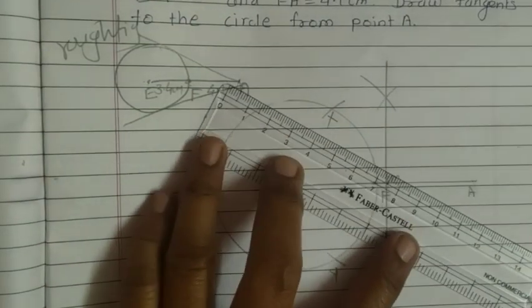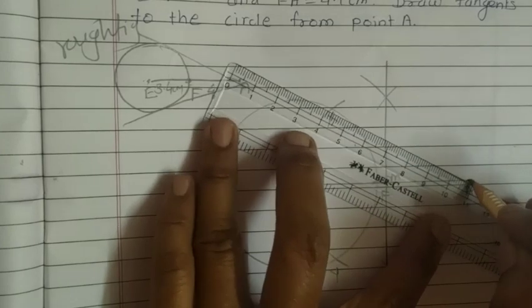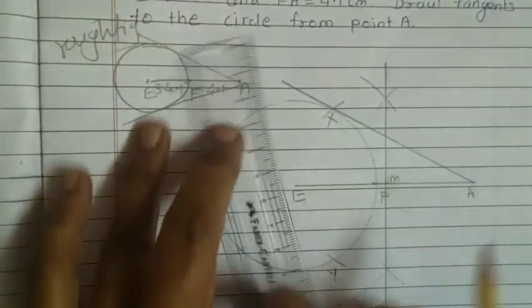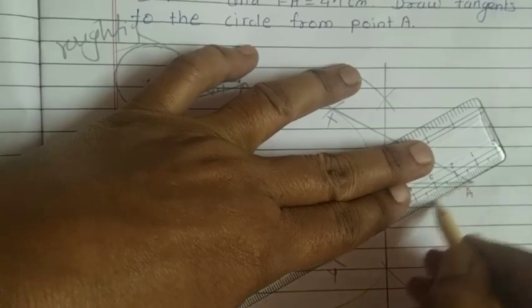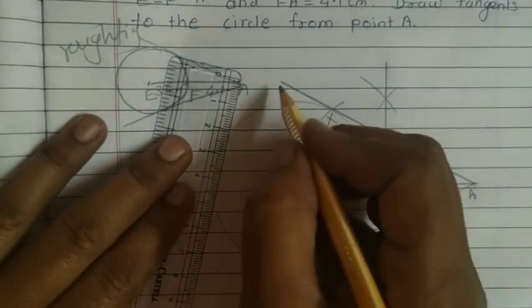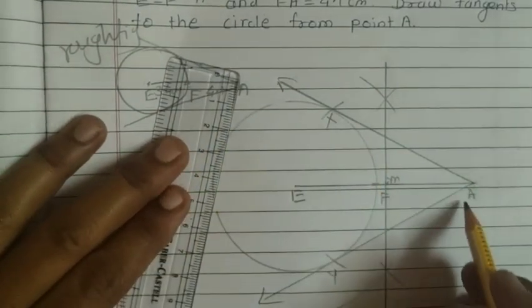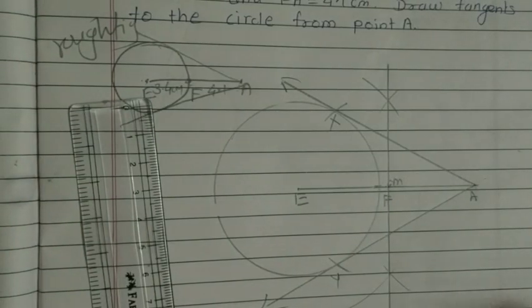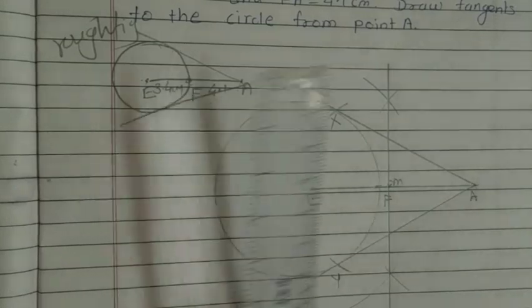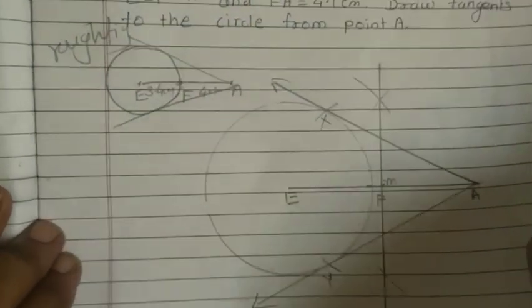We can take any alphabet. This point A is joined to X and point A to Y, which means line AX and line AY are the tangents to the circle from point A. And this is question number 6.